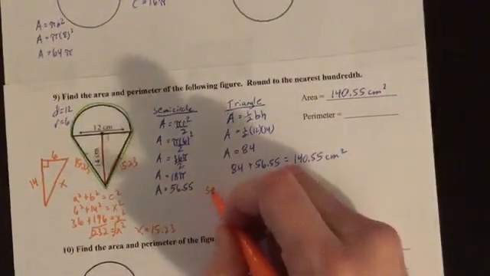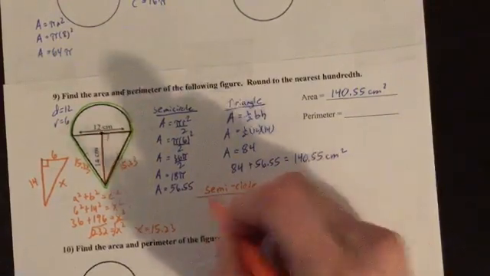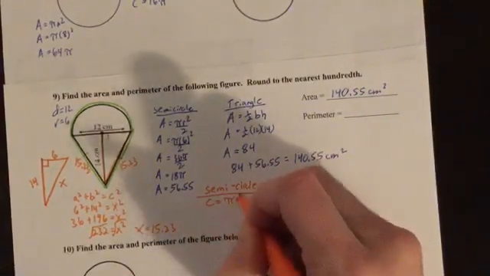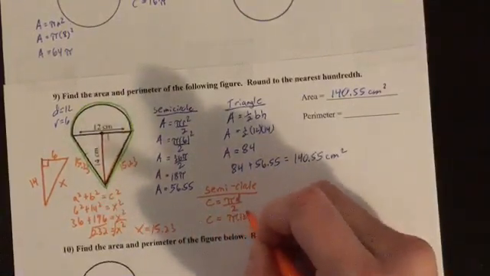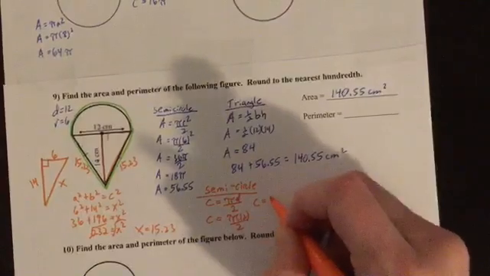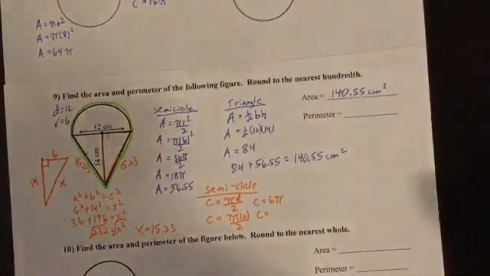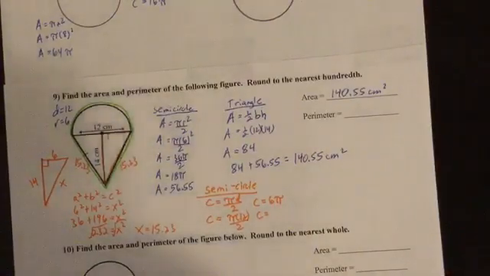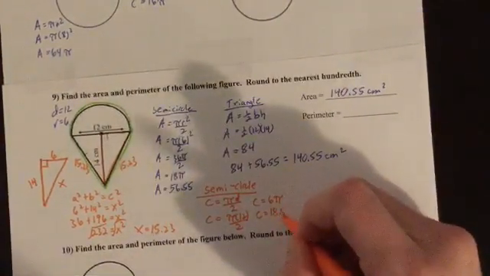Now we just have to find the circumference of our semicircle. So that's going to be pi times diameter divided by 2. So pi times 12 divided by 2, or 6 pi. And when we multiply by pi, round to the nearest hundredth, 18.85.